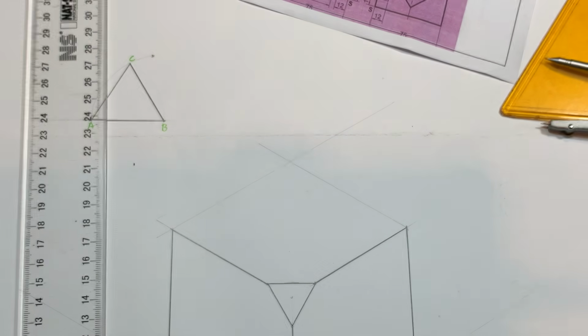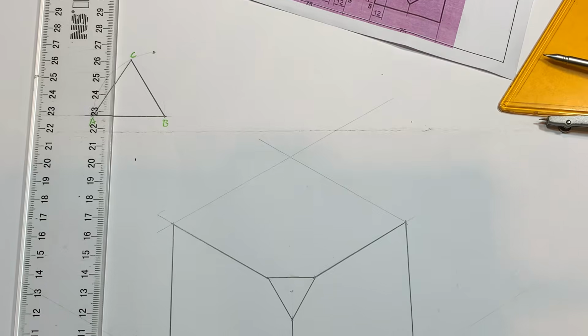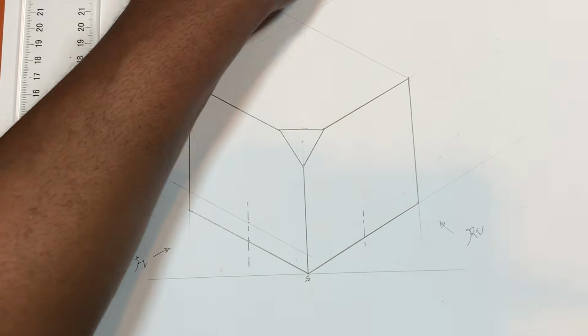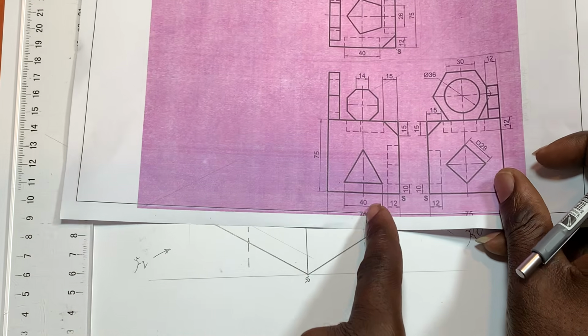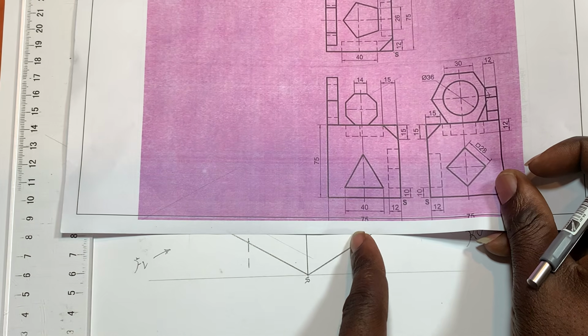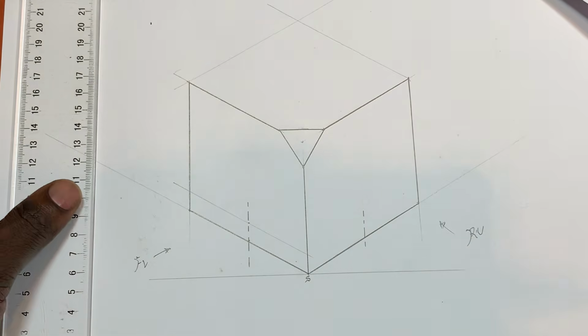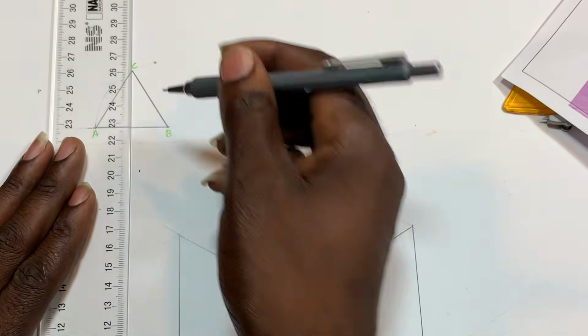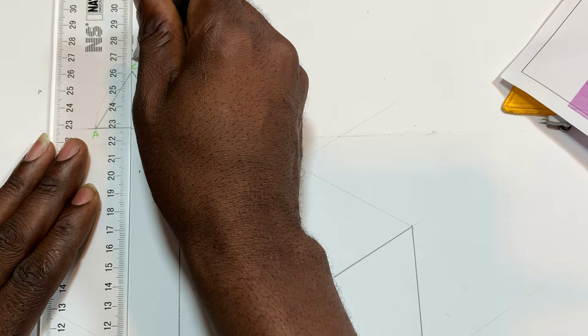So if now I'm having this, remember in our isometric box we're having a vertical center line, and double check, the center line is actually dividing everything into two. You understand? So we have to get the very same vertical center line, which is going to be at point C.